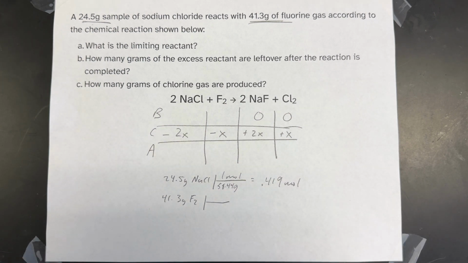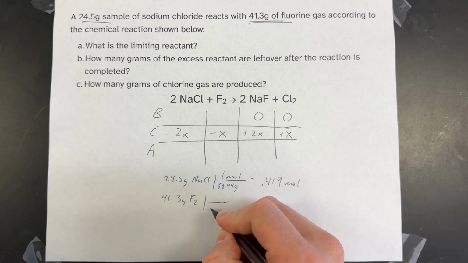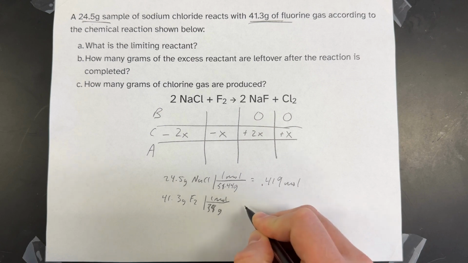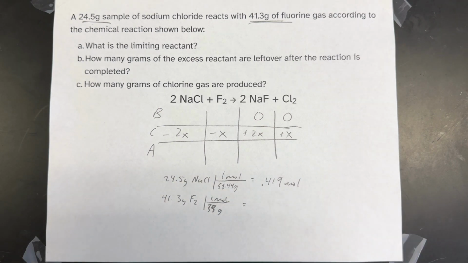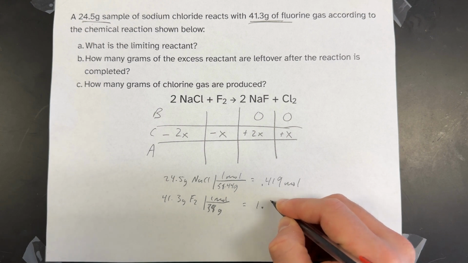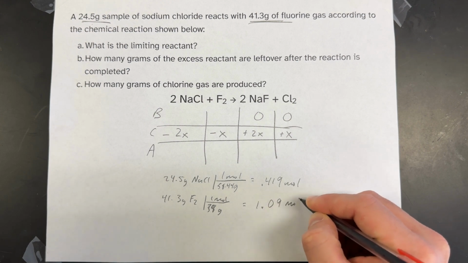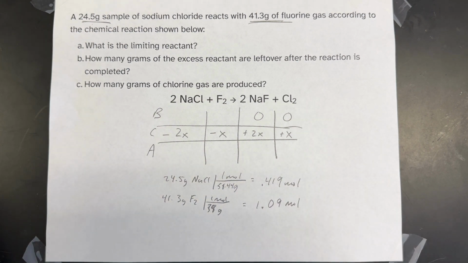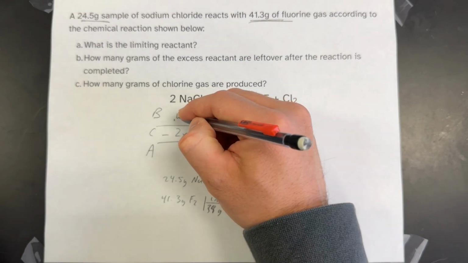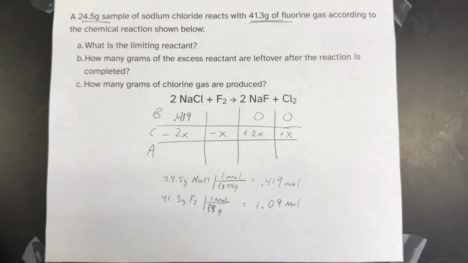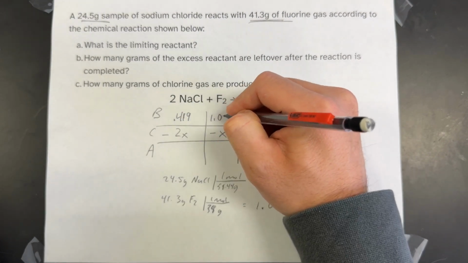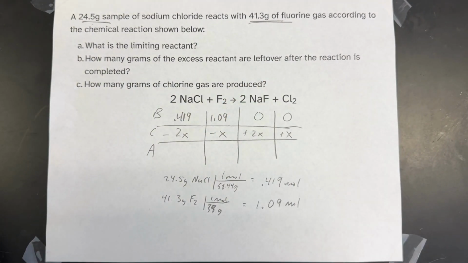The mass of fluorine is 19, so if I have 2 of them, this is just going to be 38 grams. So I can do 41.3 divided by 38, and that's going to give me 1.09 moles of F2. Now that I have these values in moles, I can plug them into my table. So I'm starting with 0.419 moles of NaCl and 1.09 moles of F2.